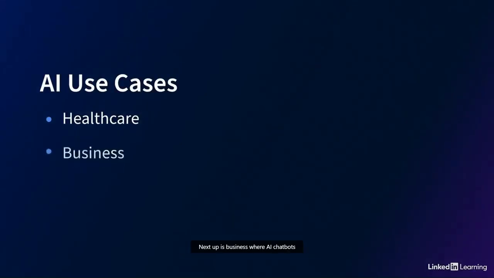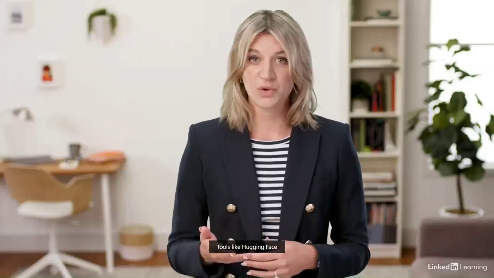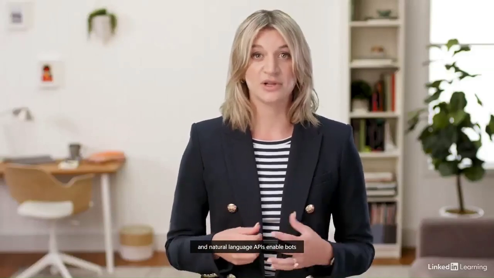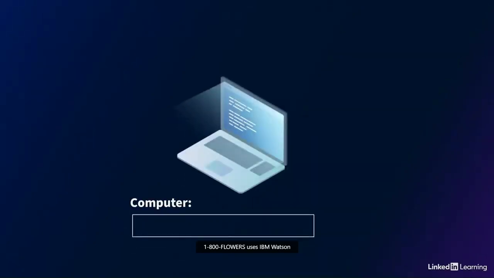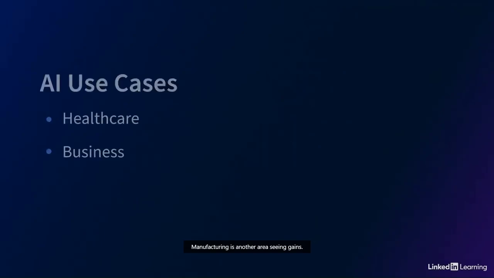Next up is business, where AI chatbots and virtual agents are transforming customer service through natural language processing. Tools like Hugging Face and natural language APIs enable bots to understand customer questions, then respond with relevant info. 1-800-Flowers uses IBM Watson to provide gift suggestions based on occasion, answer questions, and even process orders.